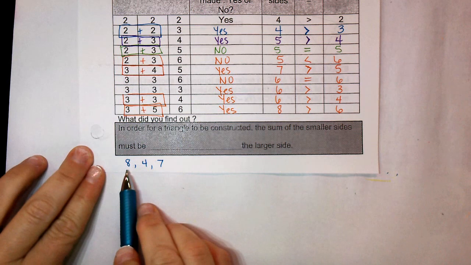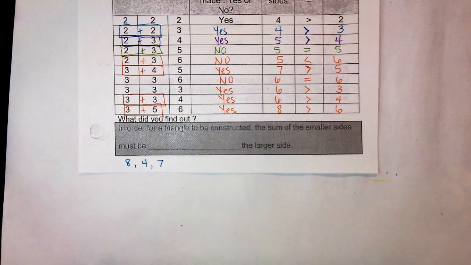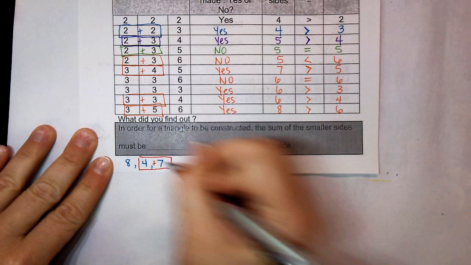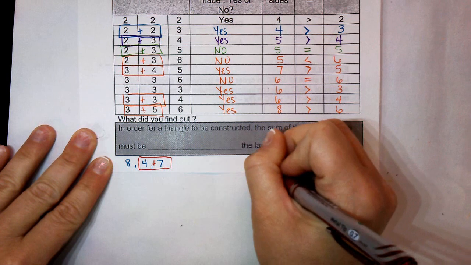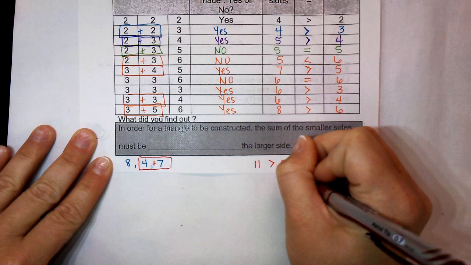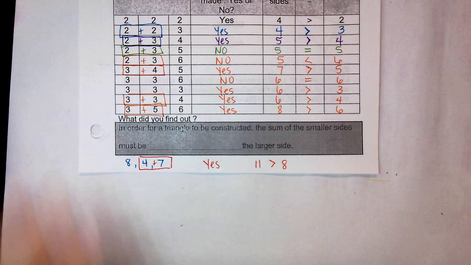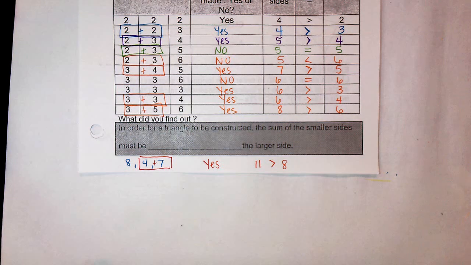Because look, 8 is the longest side. So I am adding 4 plus 7. So 4 plus 7 is 11, and 11 is greater than 8. So yes, I have a triangle. That's the only reason I wanted to do another one, because I wanted to show you that the first two numbers are not always the ones that you have to add. Good. That was the only purpose to that.